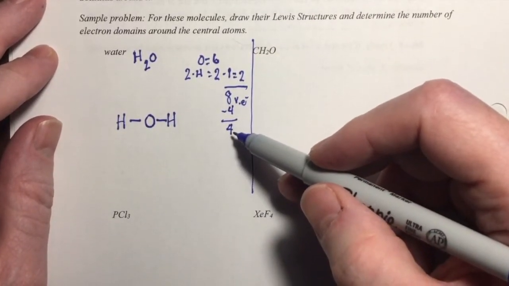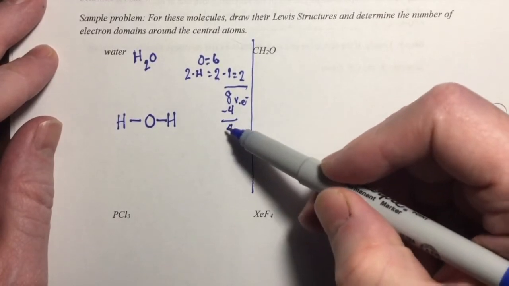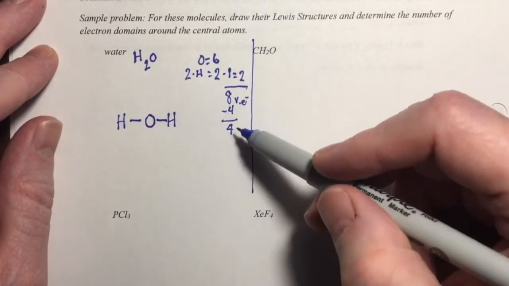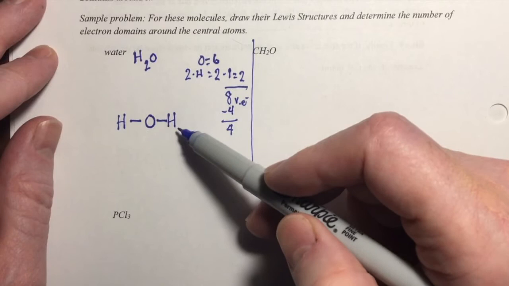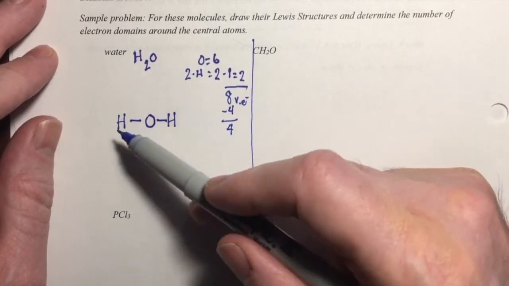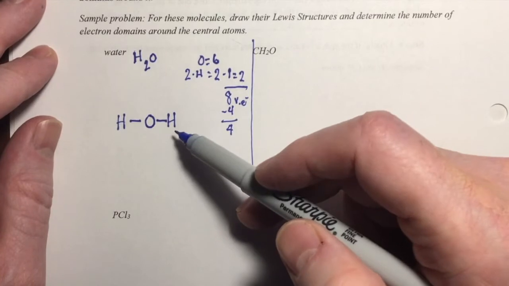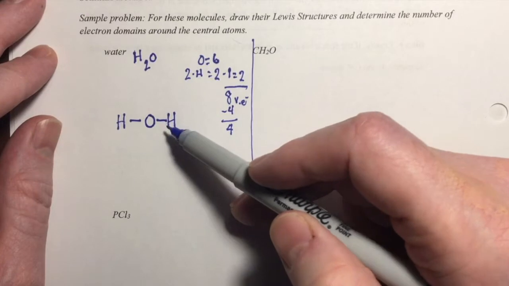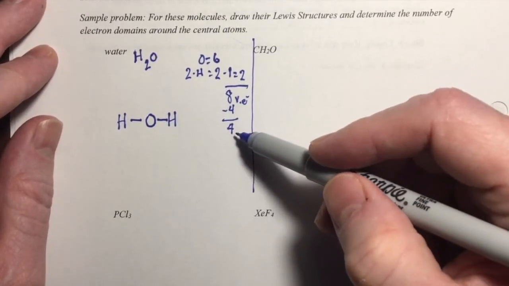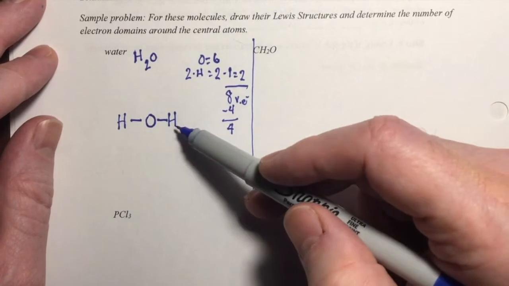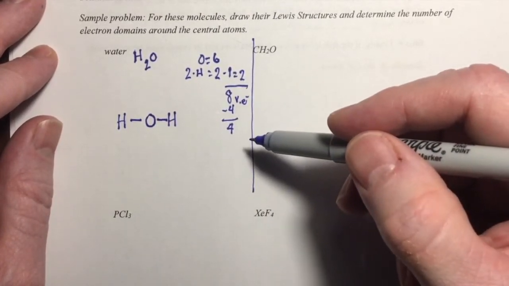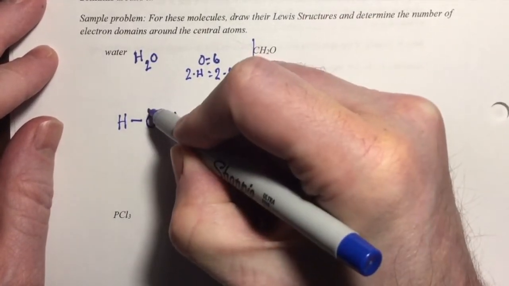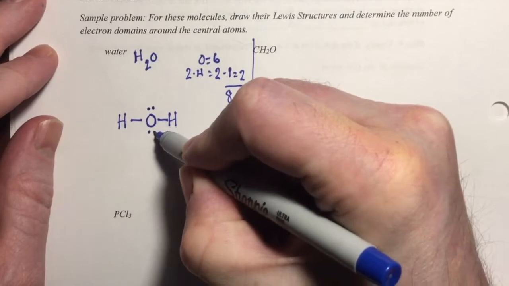We go on to step 3. Step 3 says use any electrons that are left over, and I have 4 of them, to fill the octets of the terminal or outer atoms first. So if these were other than hydrogen, I would start to put pairs of electrons on these outer atoms to fill up their octets. But hydrogen cannot have more than 2 electrons, and it already has those 2 in the bond. So I'm done with step 3. I cannot distribute these electrons to my outer atoms. Step 4, use any electrons left over on the central atom. So I've got 4 of them, and so they're going to go in pairs on the central atom.